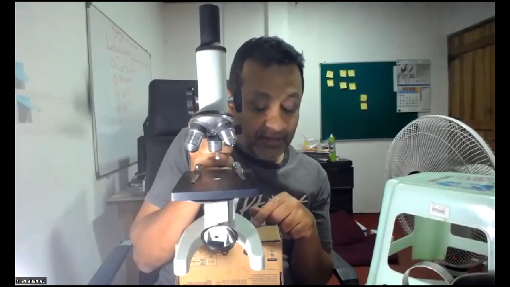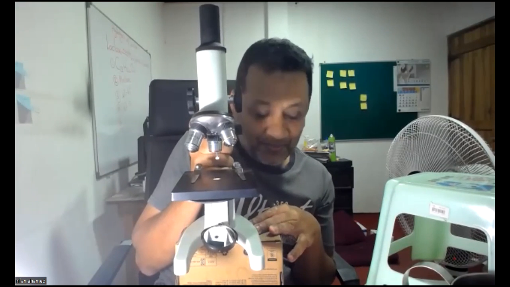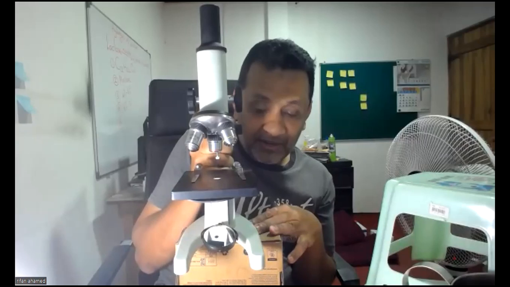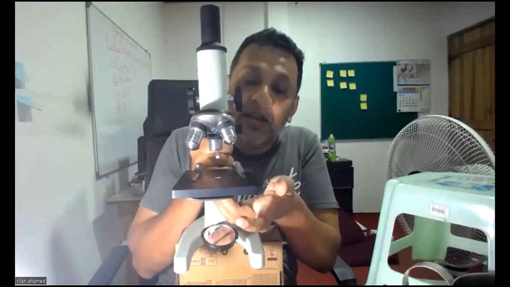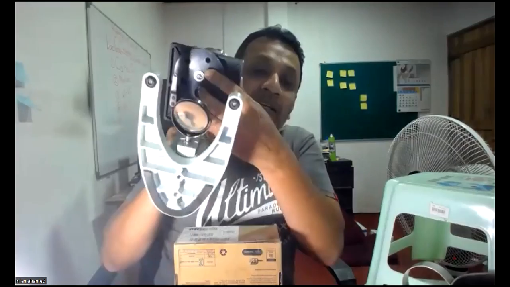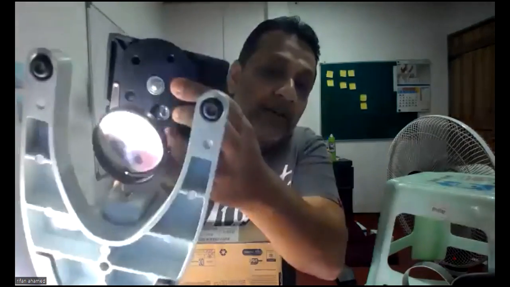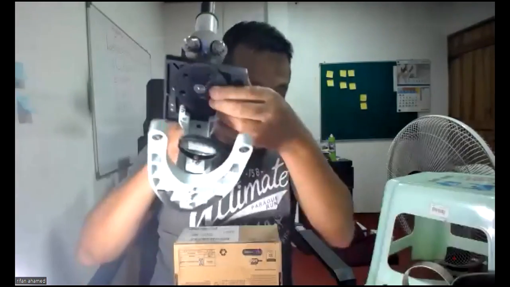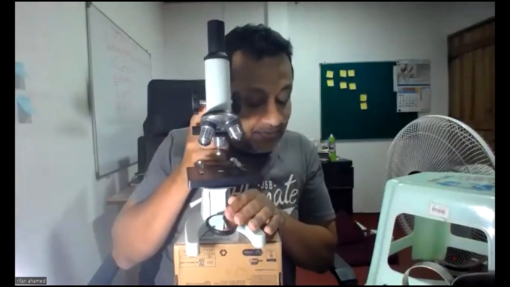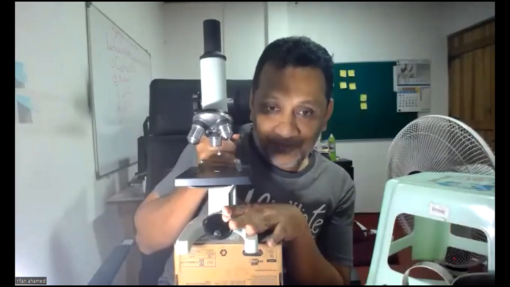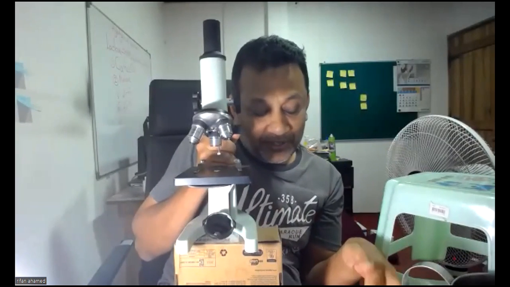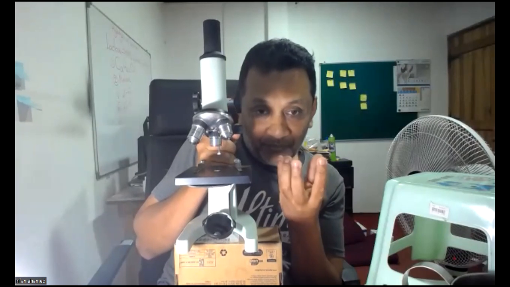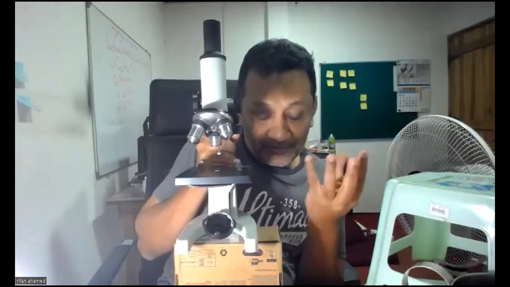Next one, condenser lens. It is also what kind of lens? Convex lens. It is located below the stage. Here you can see. Condenser below the stage. Does it involve in making an image? No. Then what is the work of it?